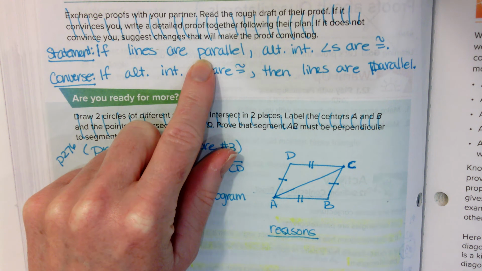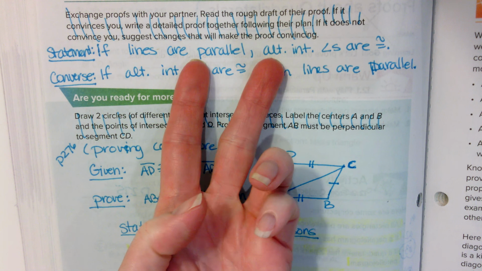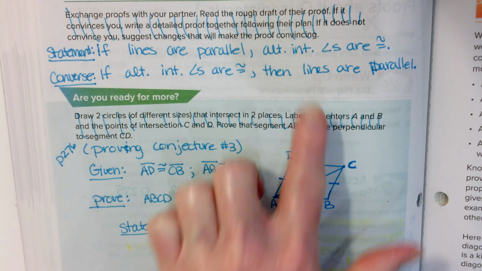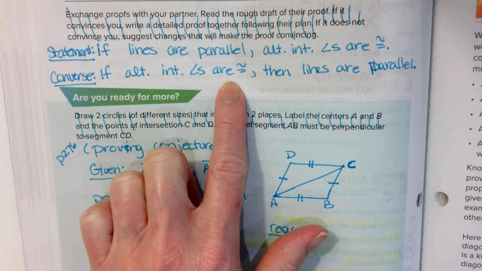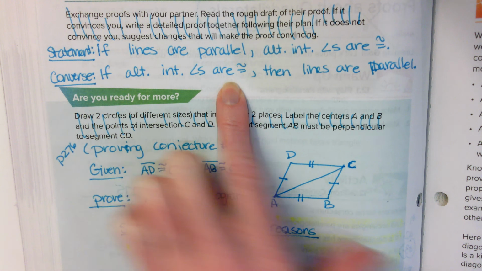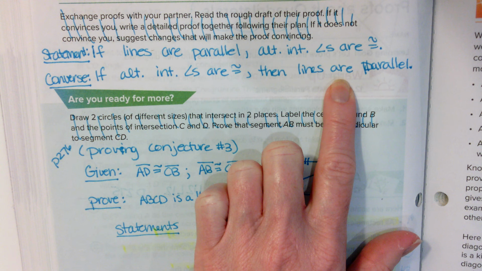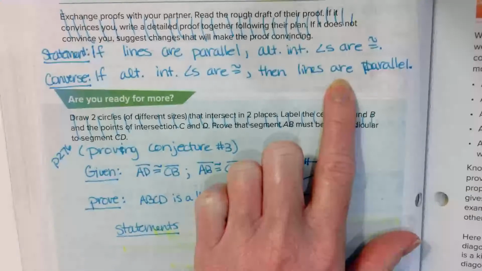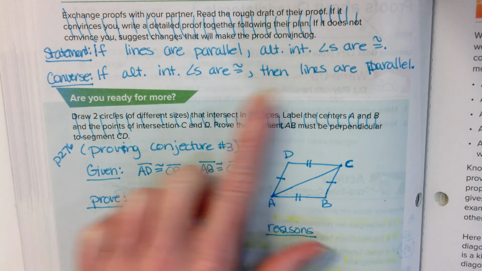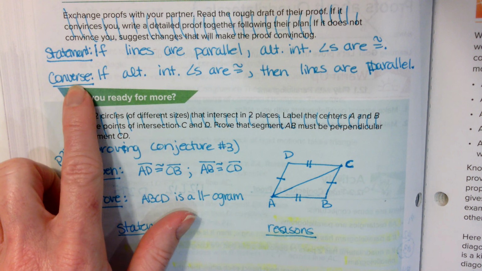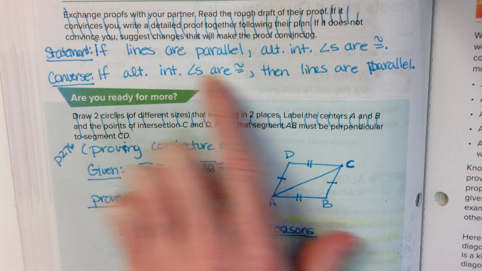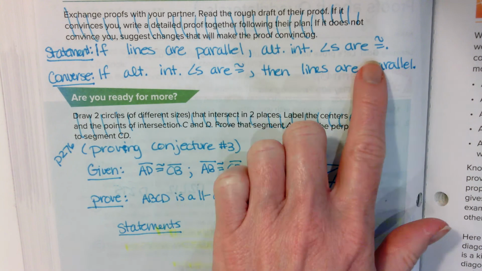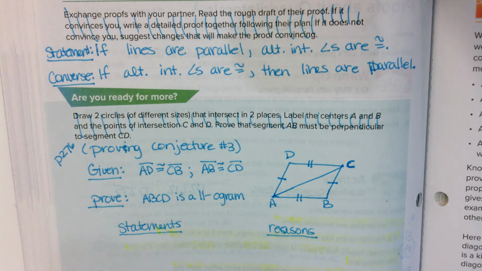So today I'm going to use the converse of that. So I'm going to flip it. I'm going to start by saying I have alternate interior angles congruent. If that's true, then I'm going to have parallel lines. I haven't done that before. I haven't used converse of alternate interior angles in a proof. I've only used that alternate interior angles are congruent in a proof. So this will be our new statement for today.